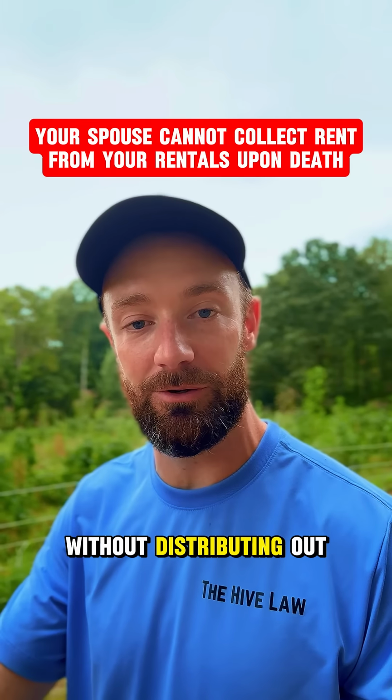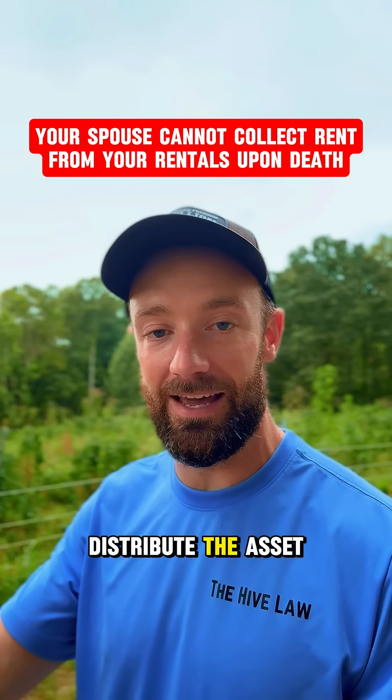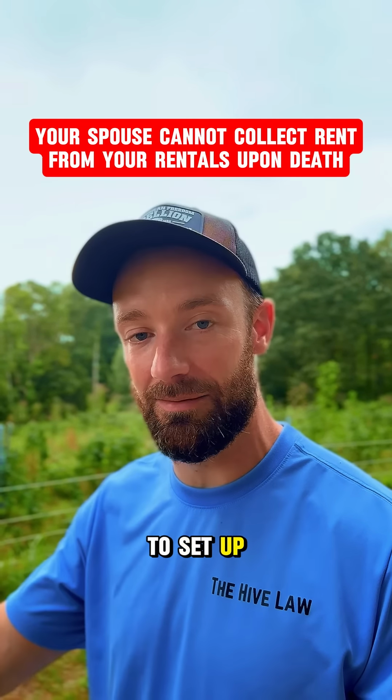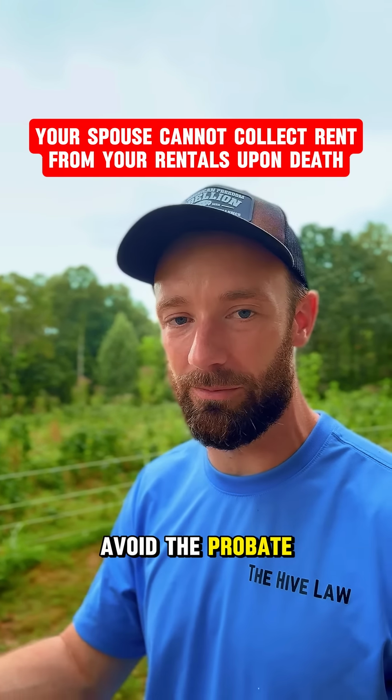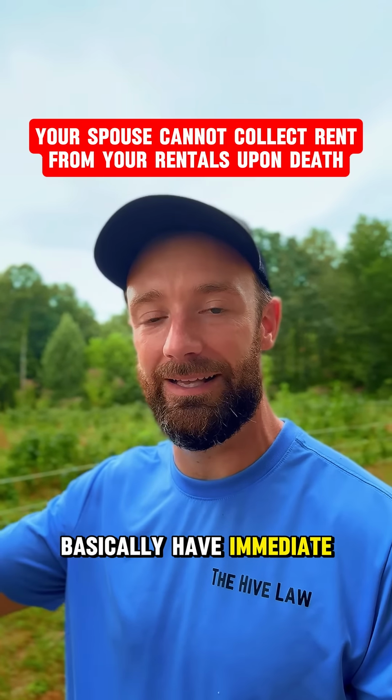Then they can either keep that asset inside the revocable trust to take care of your surviving spouse without distributing out to them, or they could distribute the asset out to the family, however you want to set up the distribution and management of the assets inside that revocable trust. But they will avoid the probate courts and your family will basically have immediate access to them.